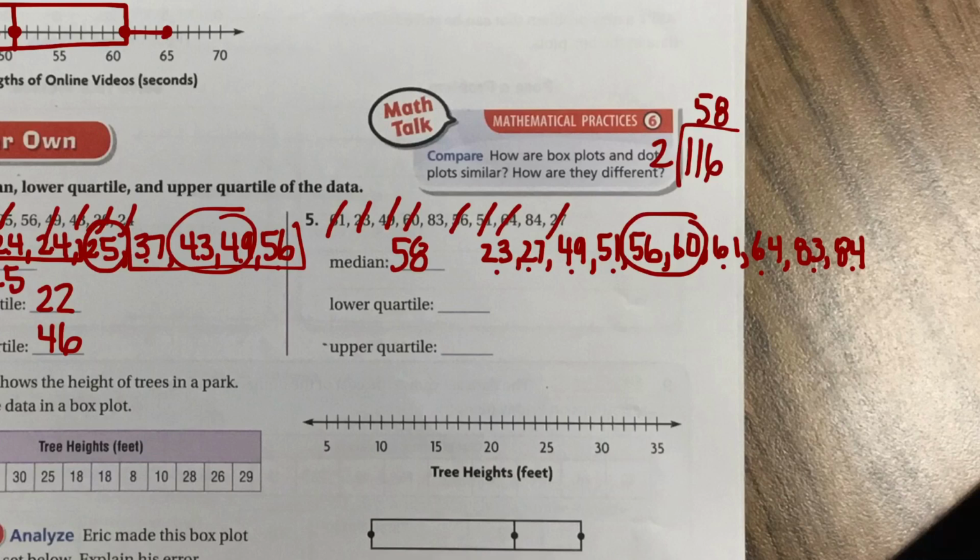So my median is 58. Okay. Then I'm going to go from 23 to 51. So what's 27 plus 49? 76 divided by 2 is 38. So my lower quartile is 38. And then I'm going to go from 61 to 84. What's 64 plus 83? 147 divided by 2. 73.5 is my upper quartile.